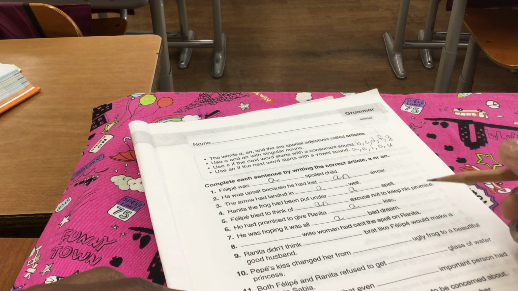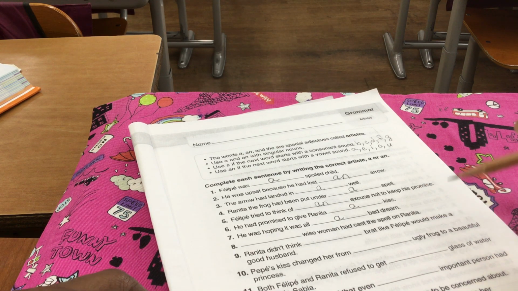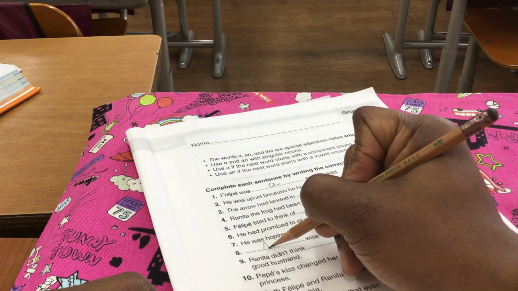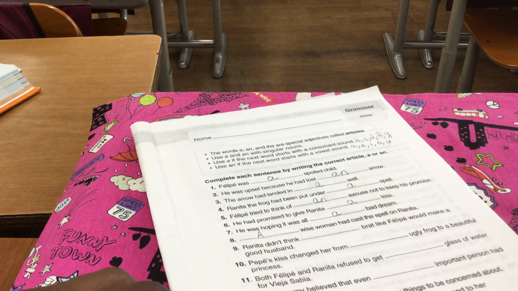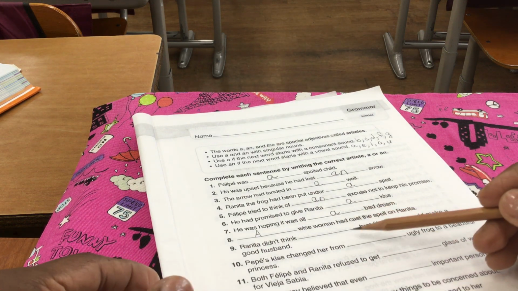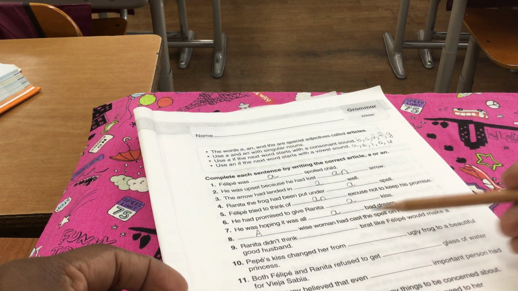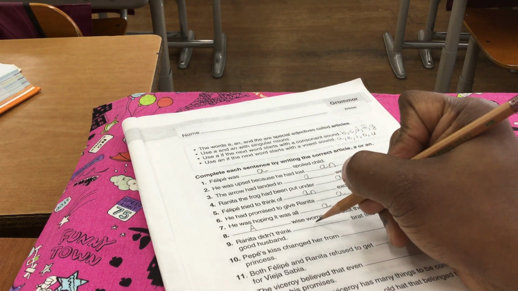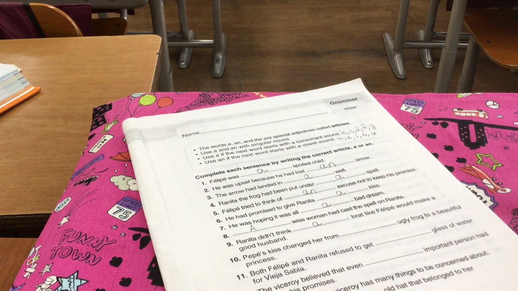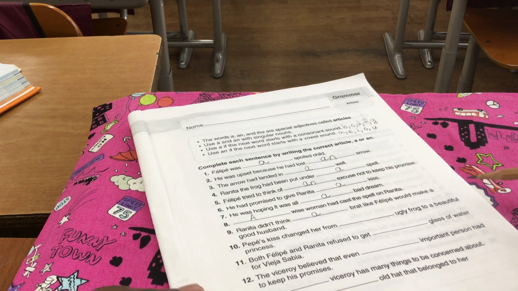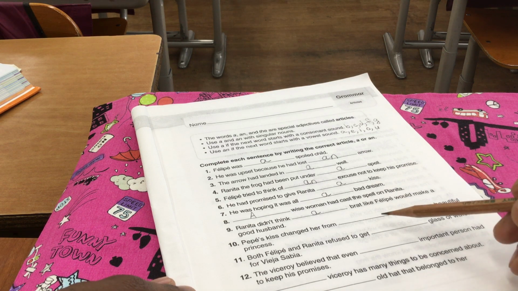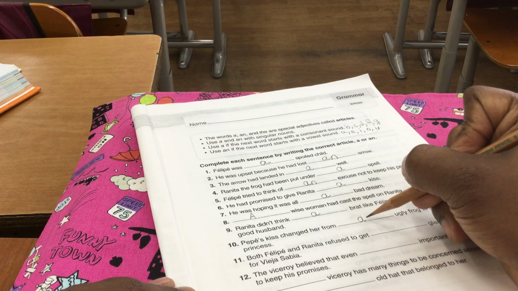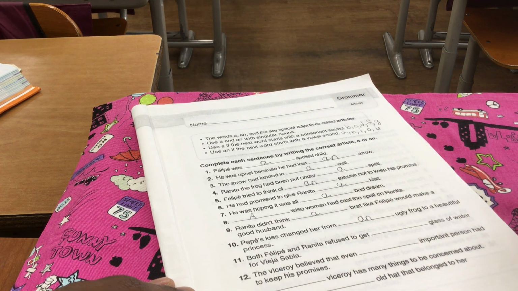A wise woman had cast the spell on Ranita, so capital A as this is starting a sentence. 9. Ranita didn't think a brat like Felipe would make a good husband. Number 10. Pepe's kiss changed her from an ugly frog to a beautiful princess.